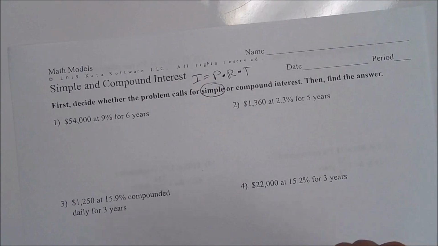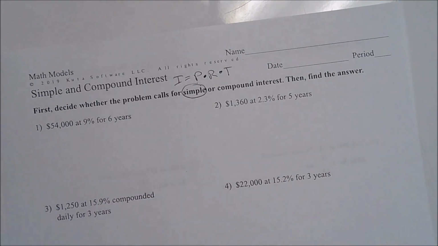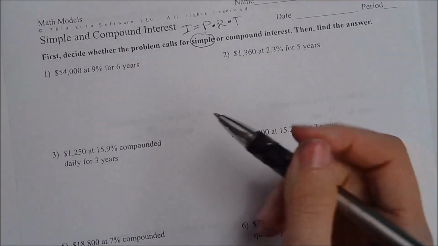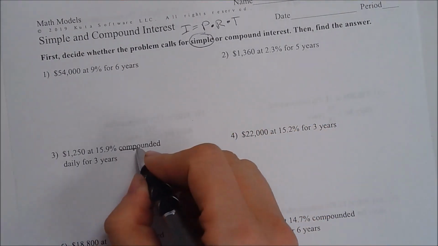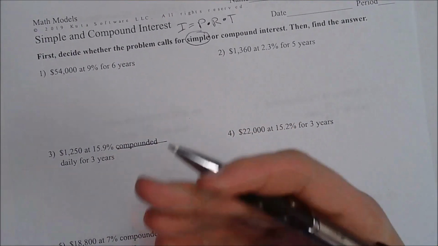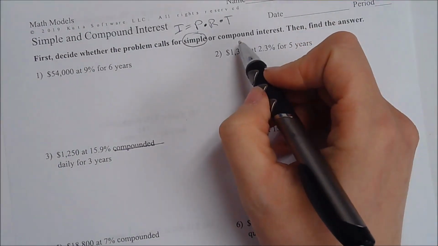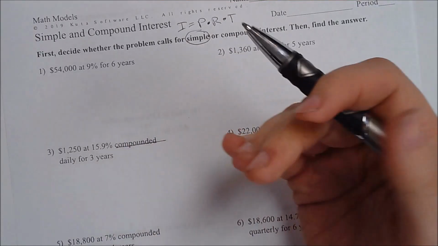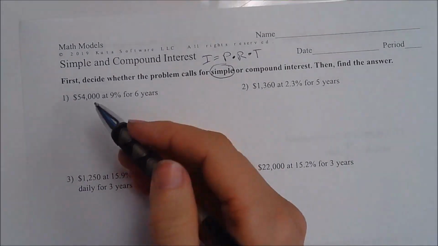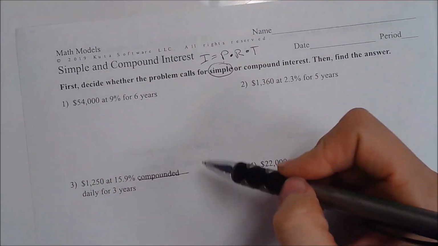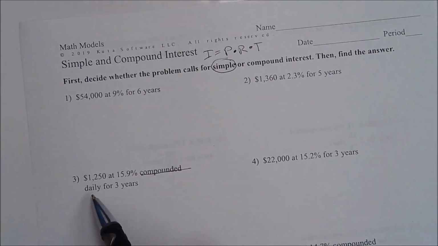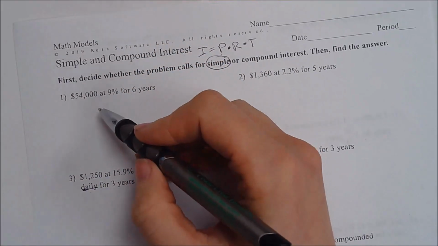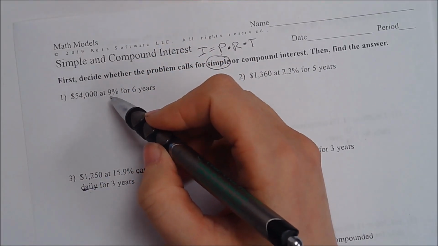First, we need to figure out whether this is a simple interest or compound interest problem. In general, it's actually pretty easy to do. If you see something about compounding periods, it's going to be compound interest. Otherwise, if you see nothing like that, it's going to be simple interest. So number 1, does it talk about compounding, any compounding periods, anything like that? No, it doesn't. Just $54,000 at 9% for 6 years.